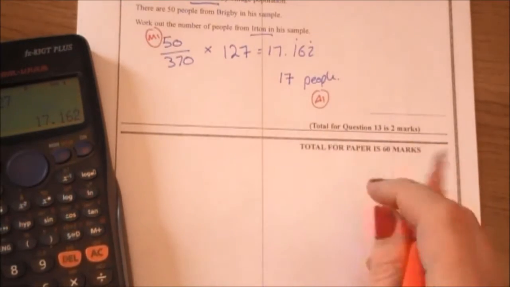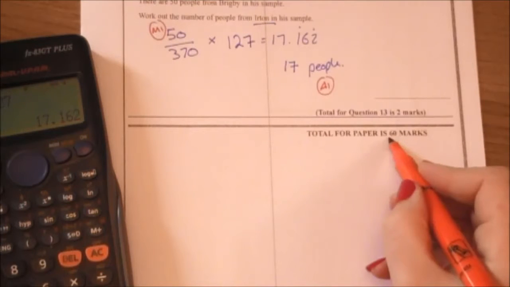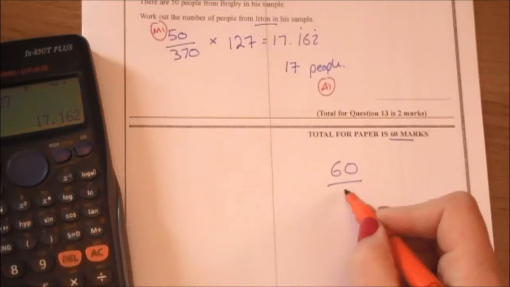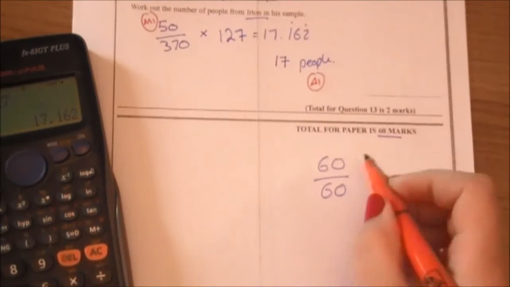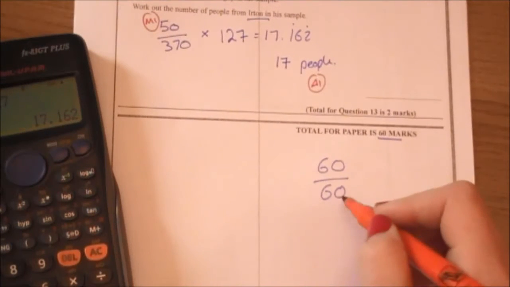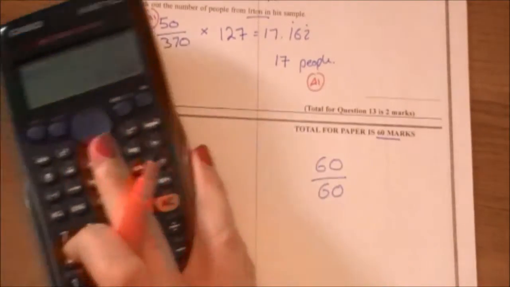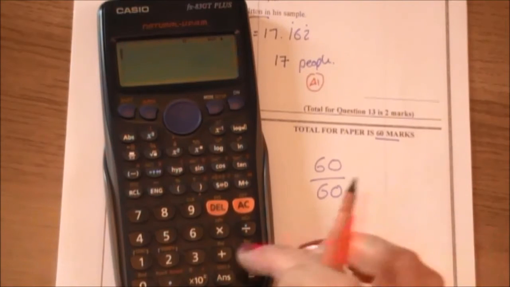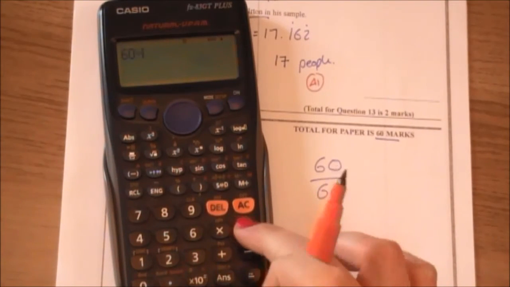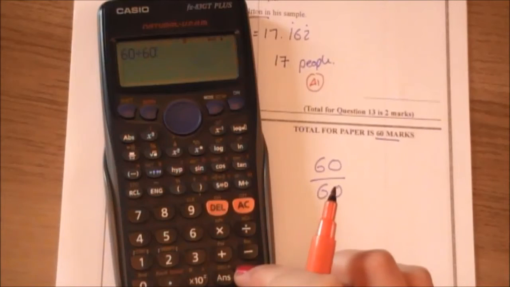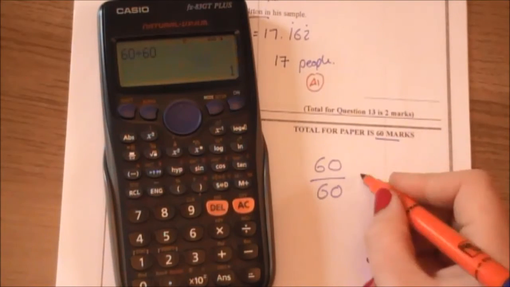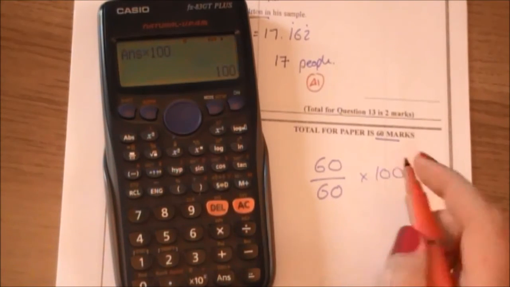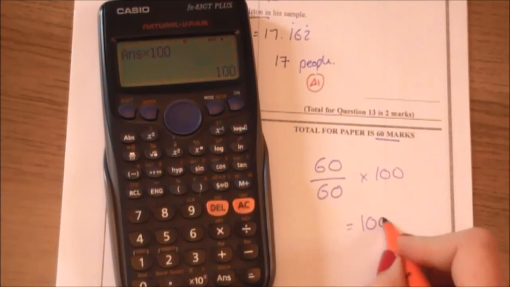Now I want you to add up all the marks that you got, and because the total paper is out of 60, I happen to get 60 out of 60. Not that I'm bragging, but you write it as a fraction, 60 out of 60. Then on your calculator, you do whatever you had out of or divided by whatever you had. So in my case, I had 60 divided by 60 equals, and then I times that by 100 to get it to a percentage. So I just happened to get 100%.